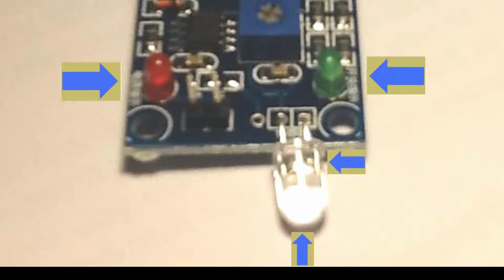This shows the photodiode. This shows the location of the receptive part of the photodiode. This LED shows when the light operated switch is powered up. The green LED comes on when there is sufficient light to trigger the relay. This shows the potentiometer, which controls the light level which triggers the relay.